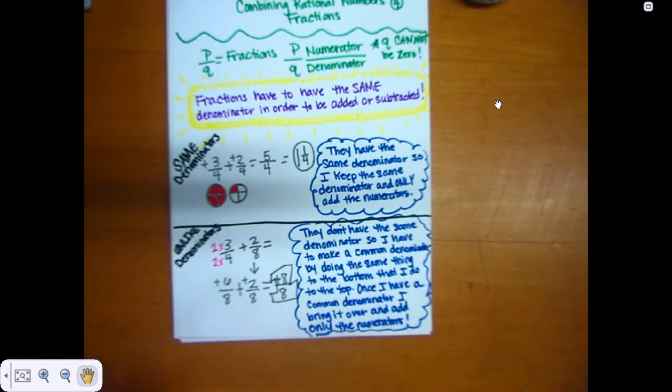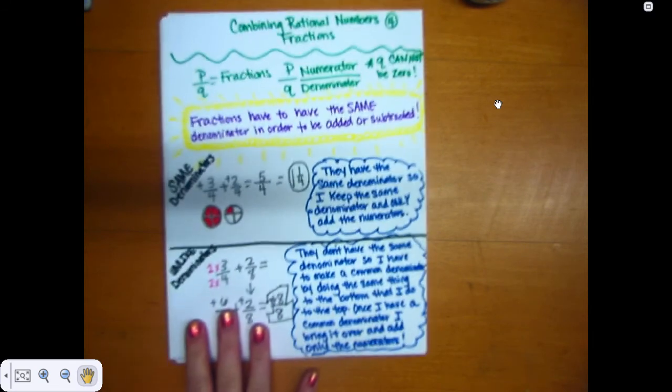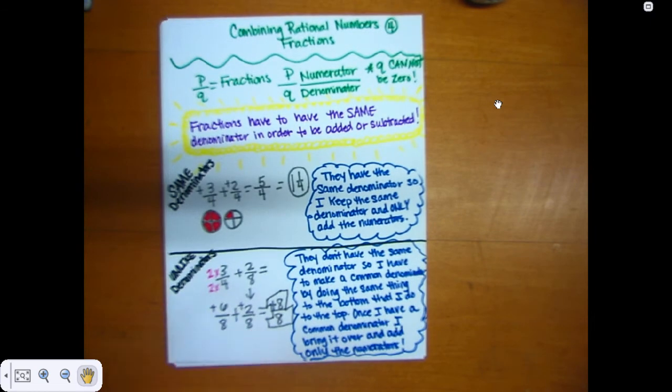All right, so that's my thought bubble. That's what I'm doing in my head. This is for unlike denominators. This will be your notebook entry that you will submit to me in Schoology.